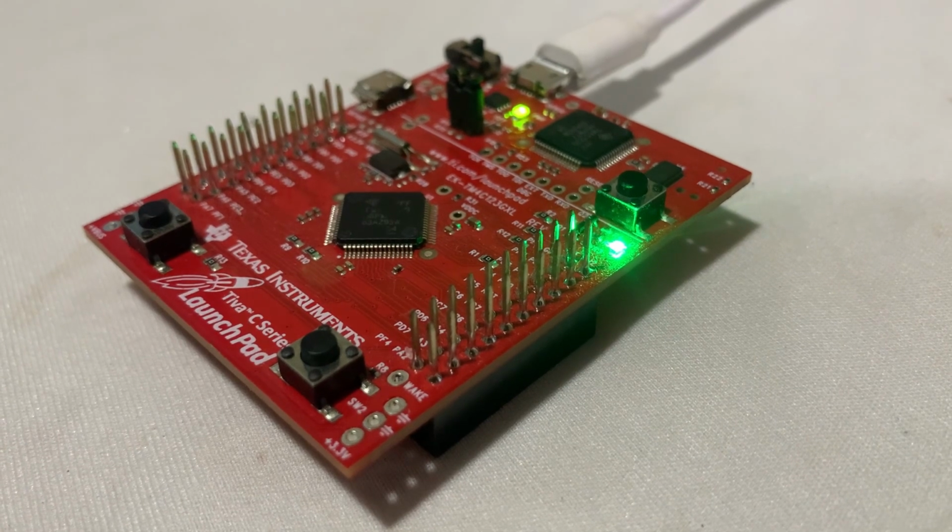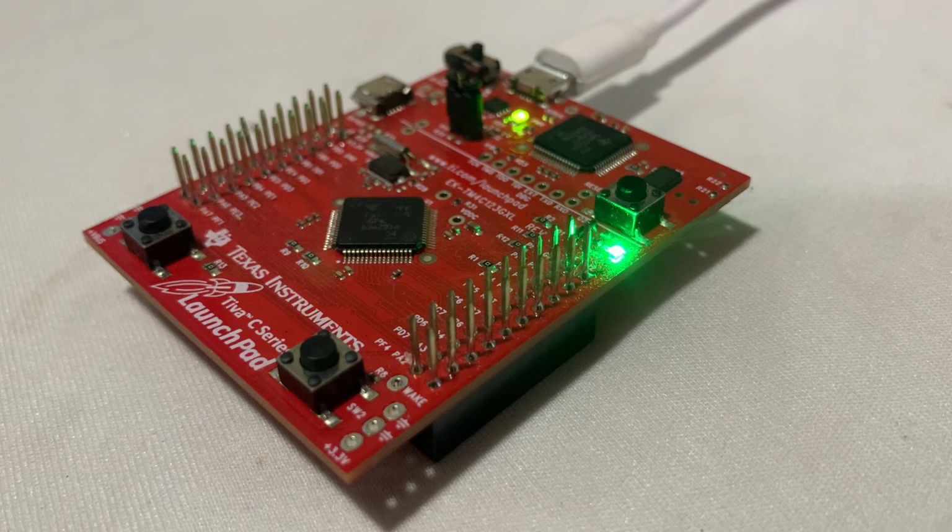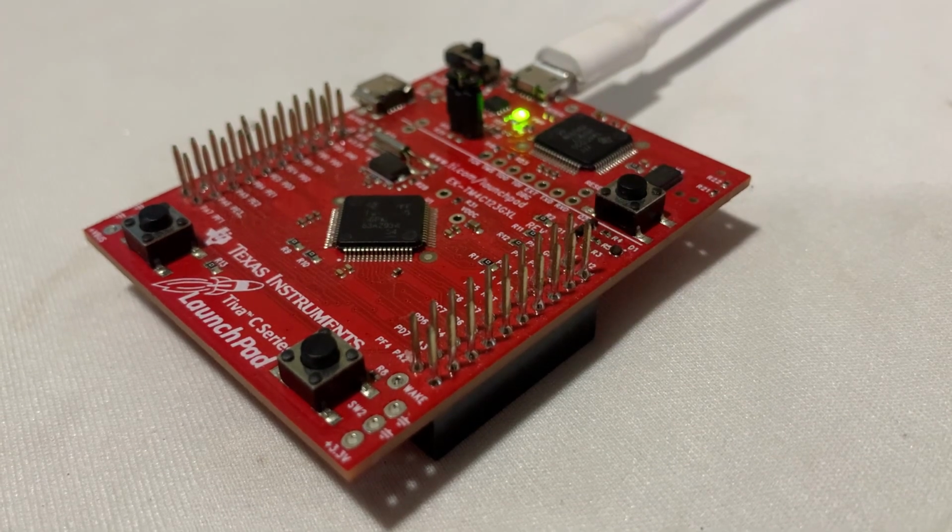So I hope you learned how you can define the memory addresses of registers inside the microcontroller using the preprocessors in C language.